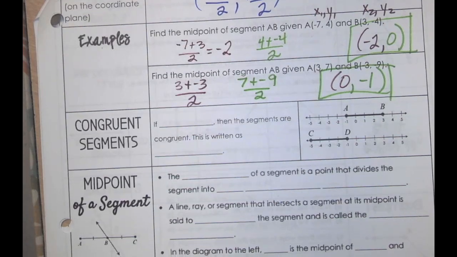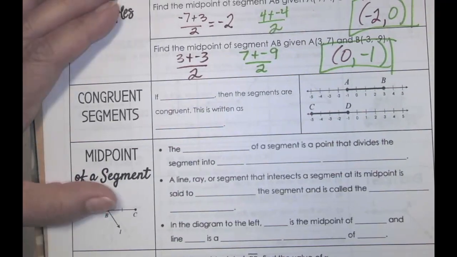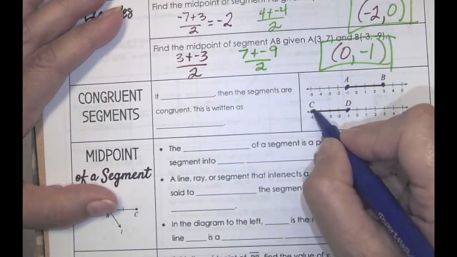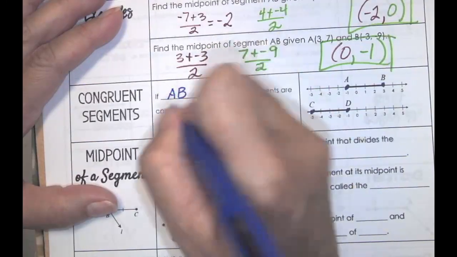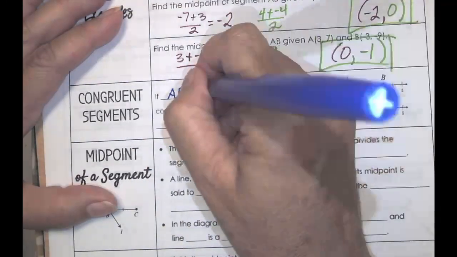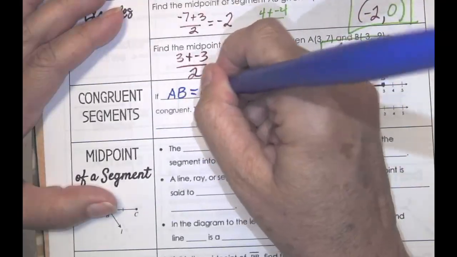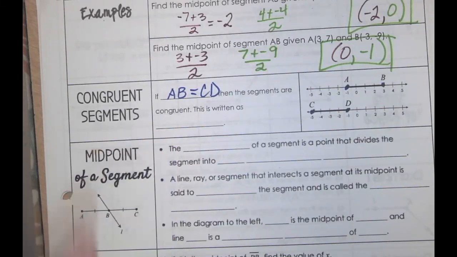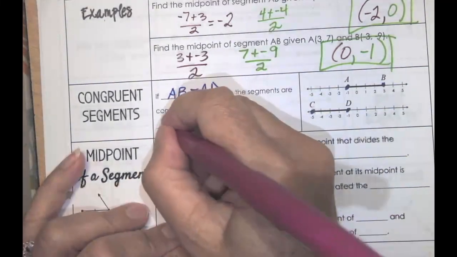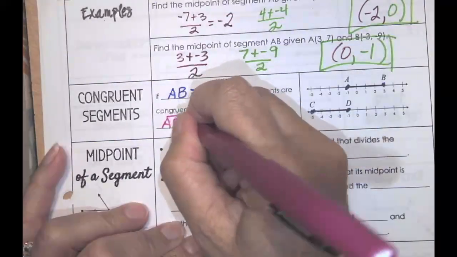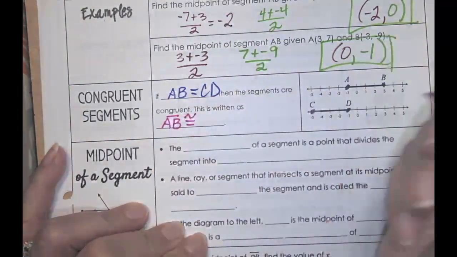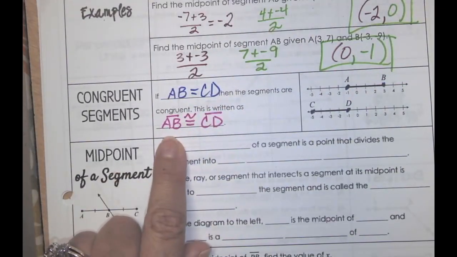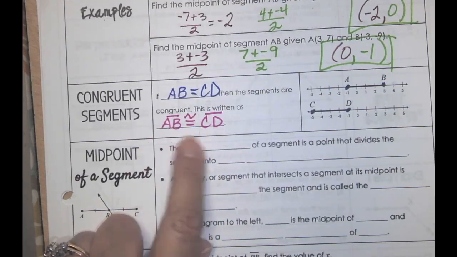All right, congruent segments. If the measures, the lengths of the segments are the same, remember we wrote the length of AB as AB with no line over it? Only lengths can be equal. So if the length of AB is equal to CD, then we can say that the segment AB is congruent, an equal sign with a little squiggle over it, to segment CD. The measures, the numbers, can be equal. The segments, the geometric terms here, can be congruent.